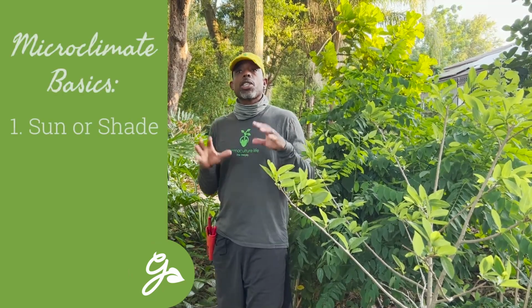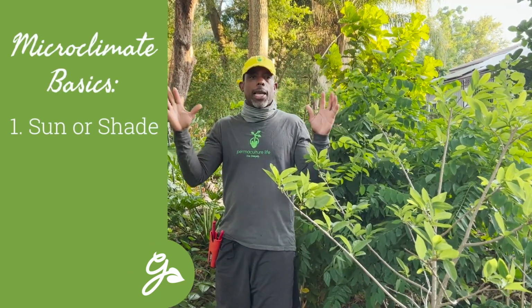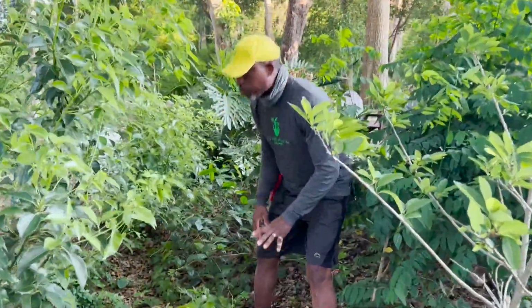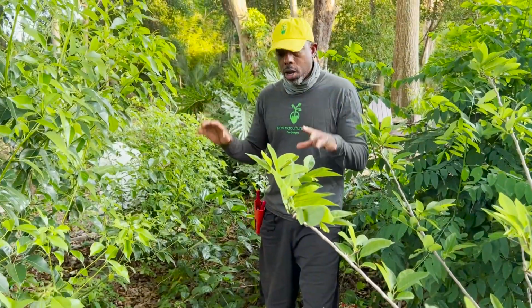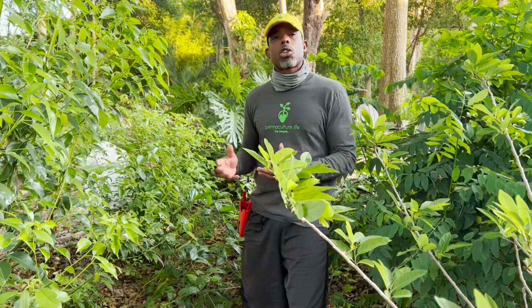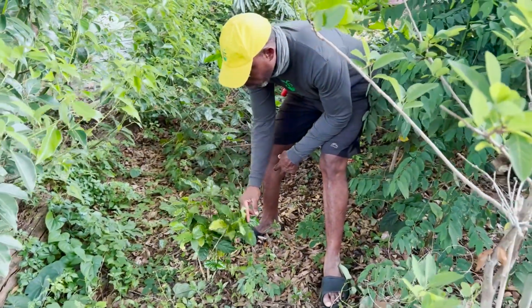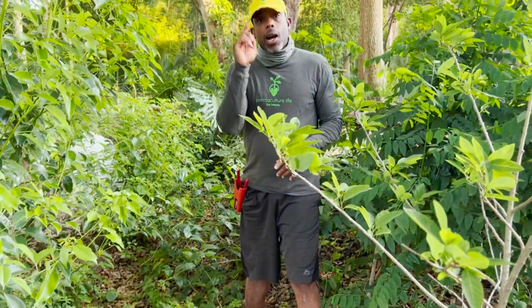So one of the most basic types of microclimates is shade, how much sunlight there is. There are areas in my yard that get almost full sunlight and there are areas that get partial sun. So part of understanding microclimate is understanding which plants require a lot of sun and which plants require shade. Right here we have a coffee plant, and this plant is planted in this microclimate for two reasons. One, because it loves shade. It's an understory plant, so it's used to growing in the understory amongst other trees. So in the shade here, it's lush, it's green, it's growing, and this is coffee. The other reason why I have this plant here is also because it's cold sensitive.